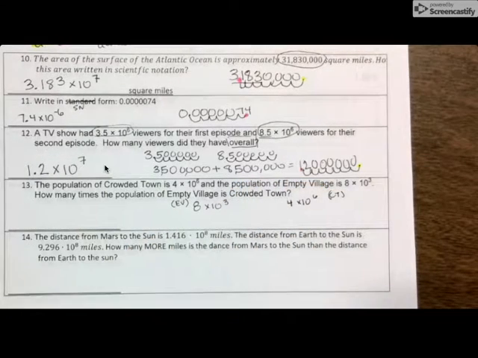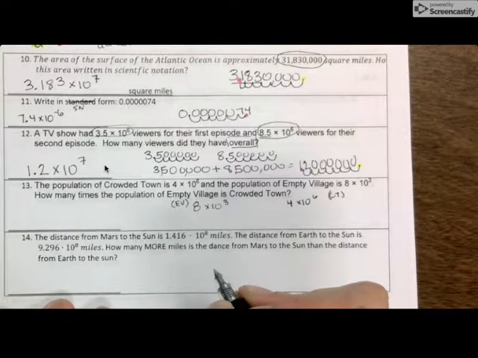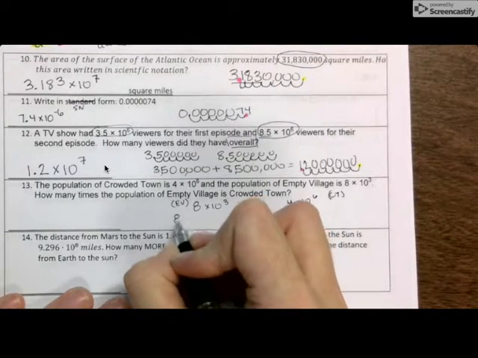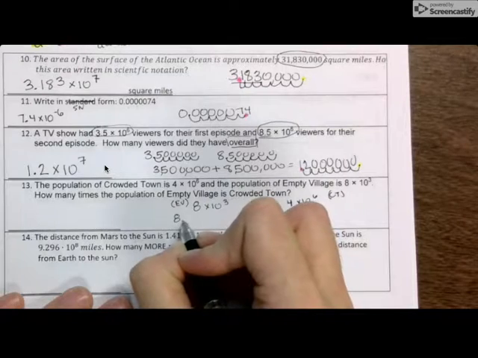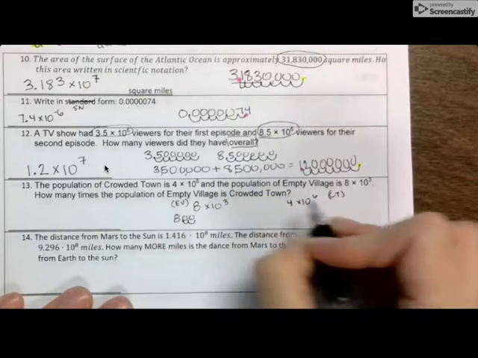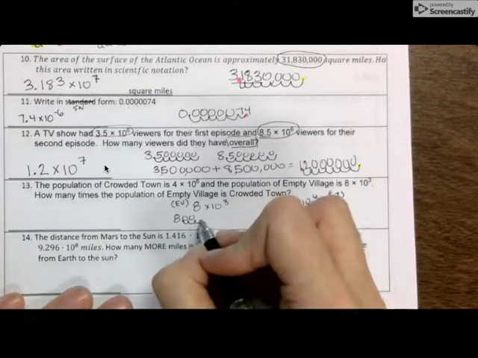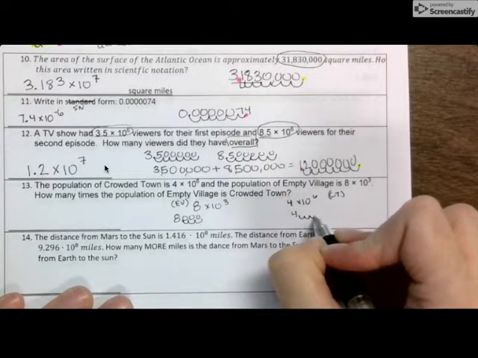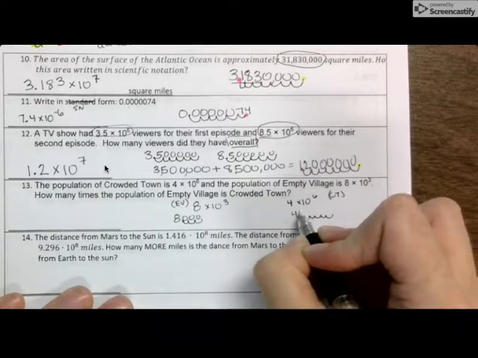First I'm going to change those into standard form. So I'm going to do 8 decimals here, 1, 2, so that's 800. I'm sorry, 8,000. Let me try that again. And then 4, and then 1, 2, 3, 4, 5, 6.